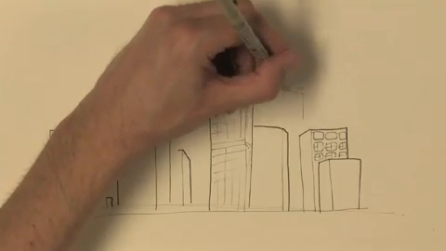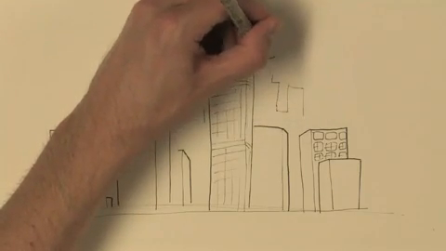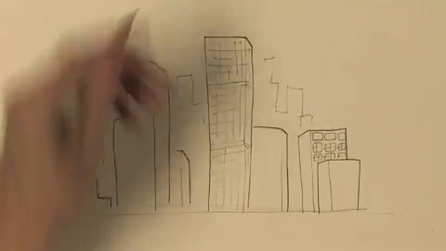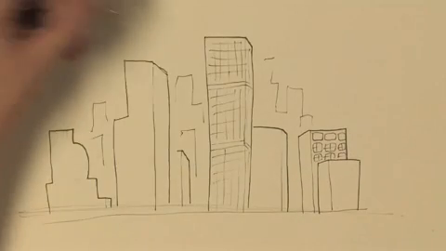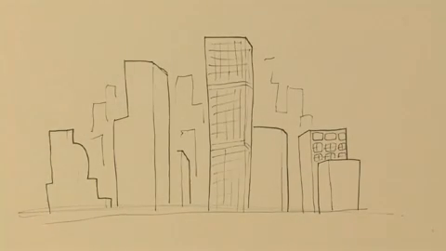As you're drawing buildings maybe in the background, draw them a little bit lighter so that if you're drawing a metropolis, you're calling attention to the buildings in the foreground and not the ones in the back. But yeah, that is essentially how you draw buildings.